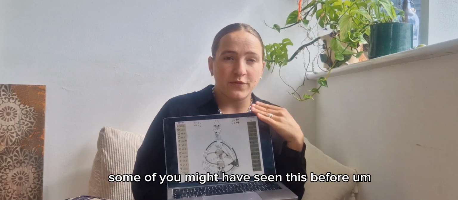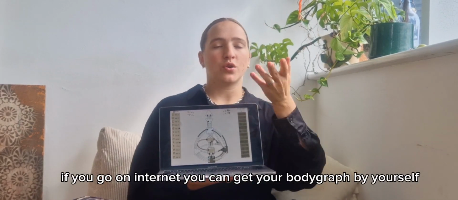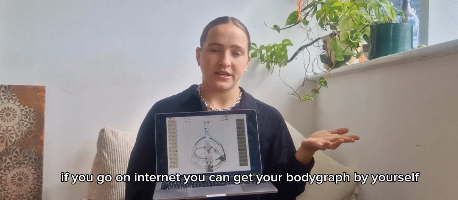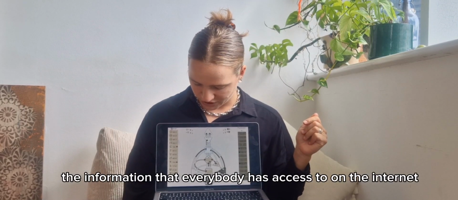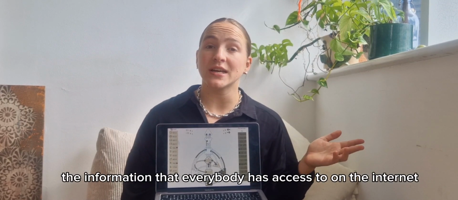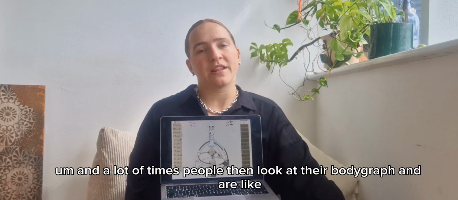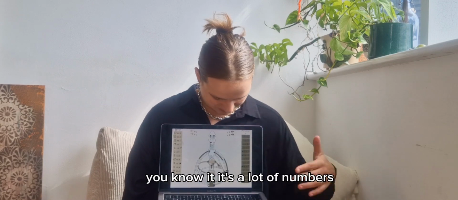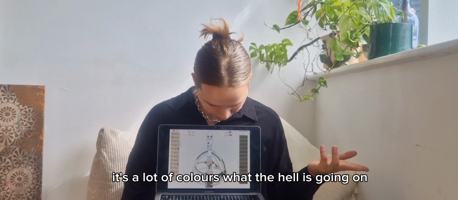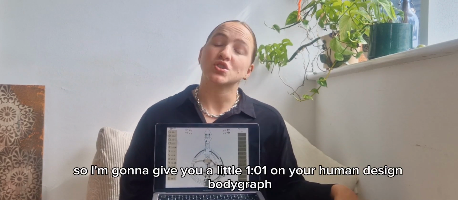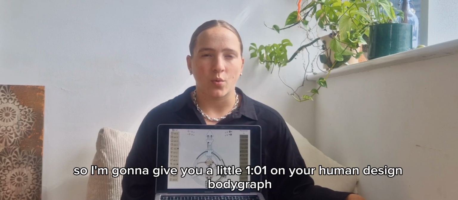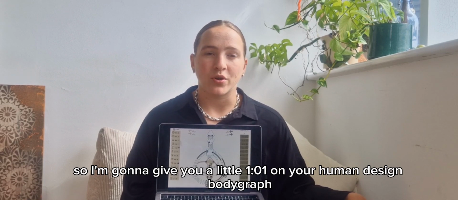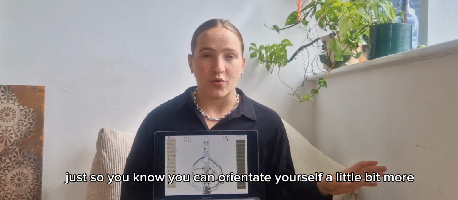Some of you might have seen this before. If you go on the internet, you can get your body graph by yourself. So this is the information that everybody has access to on the internet. And a lot of times people look at the body graph and are like, what am I supposed to do with this? It's a lot of numbers, there's a lot of colors. What the hell is going on? So I'm gonna give you a little 101 on your human design body graph, just so you can orientate yourself a little bit more.